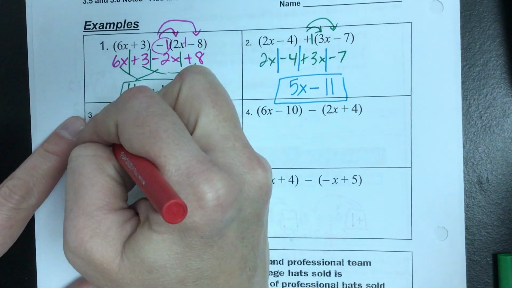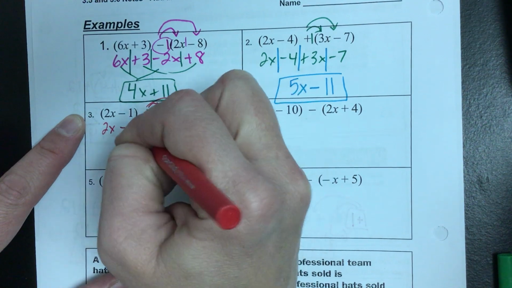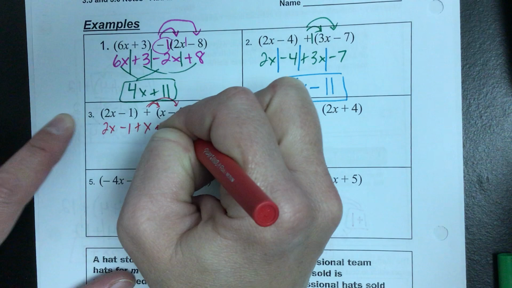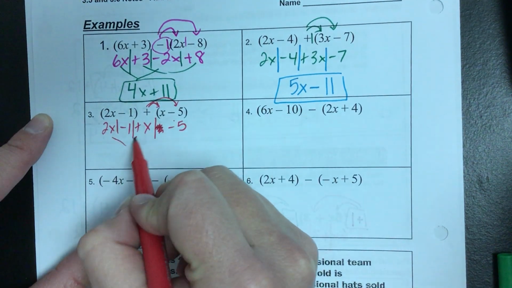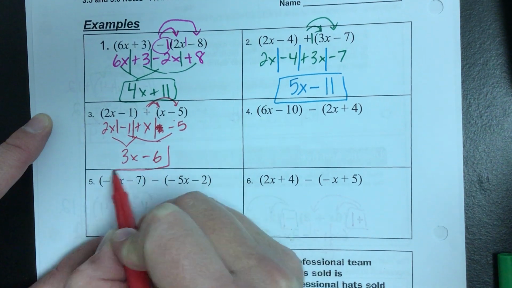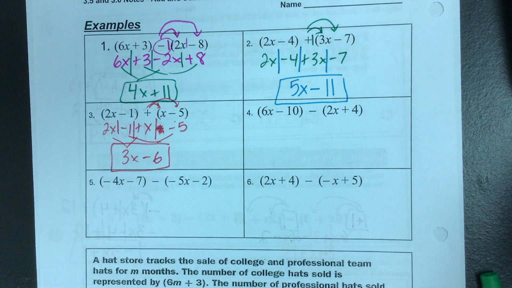All right, this one is just 2x minus 1. And I'm going to distribute the positive, which is just plus x minus 5. And then I'm going to go ahead and combine the like terms. So I have 2x and 1x, which is 3x. Negative 1 and negative 5, which is negative 6. If you did not get that, pause and go back and fix it, okay?